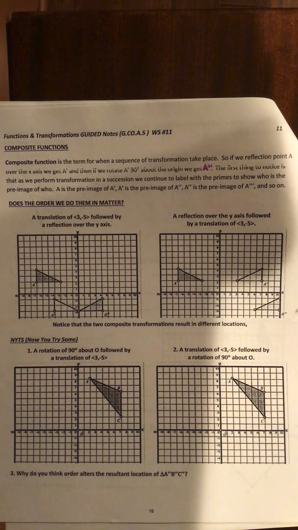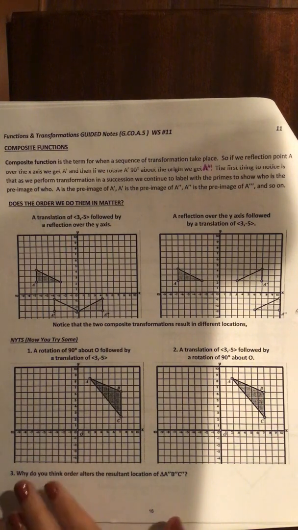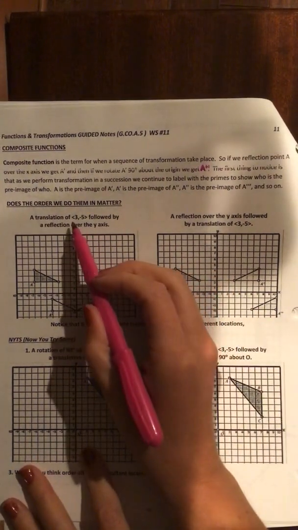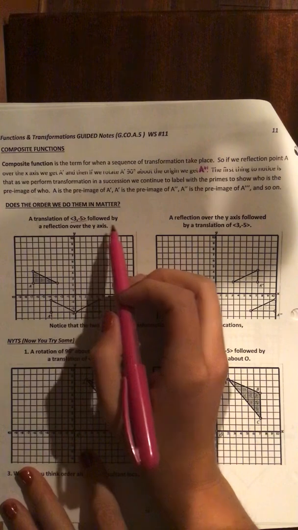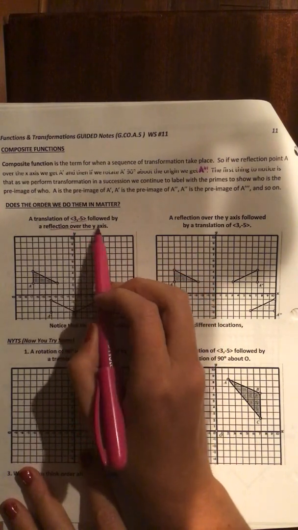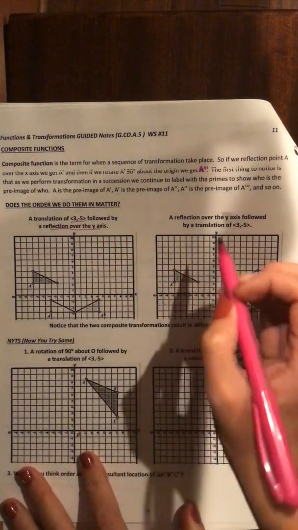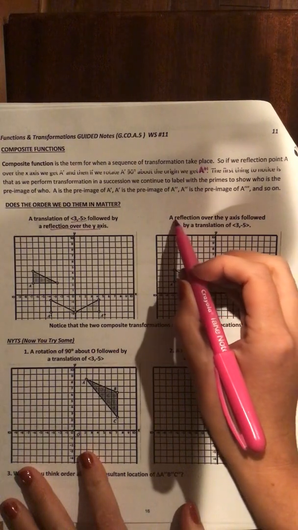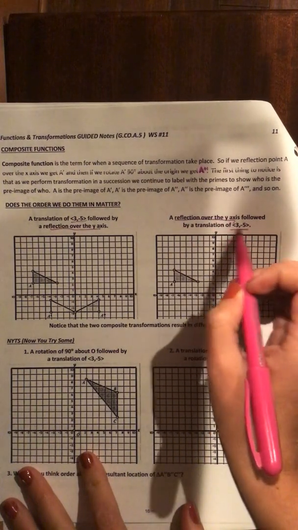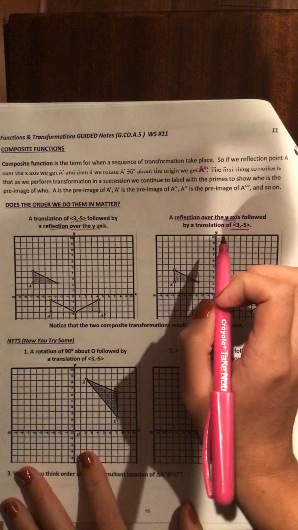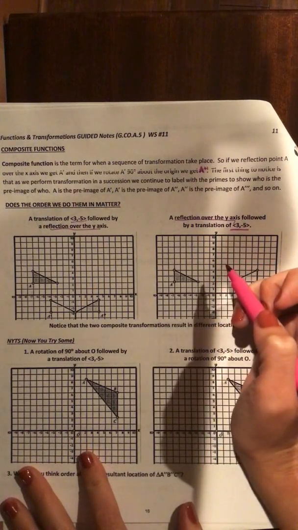So we're going to be talking about just two different transformations mixed together to be called a composite function. And we're trying to see if it matters what order we do them in. So what it says is we have a translation of (3, negative 5), followed by a reflection over the x-axis. And then here it just flips them. It does a reflection over the y-axis and a translation of (3, negative 5). So we're trying to see if they end up at the same spot.